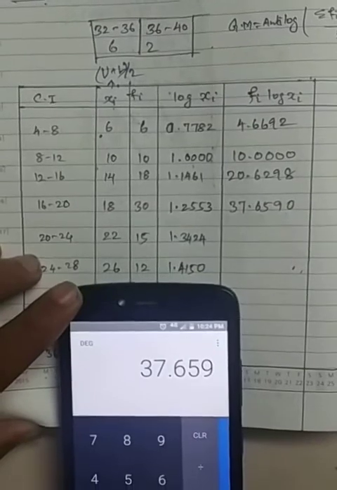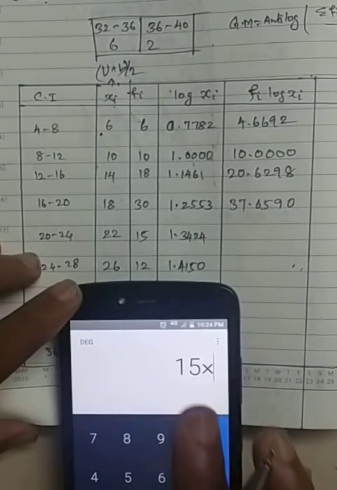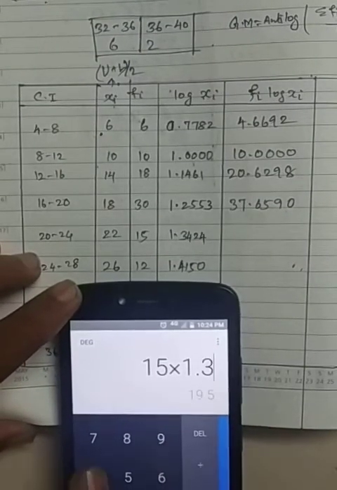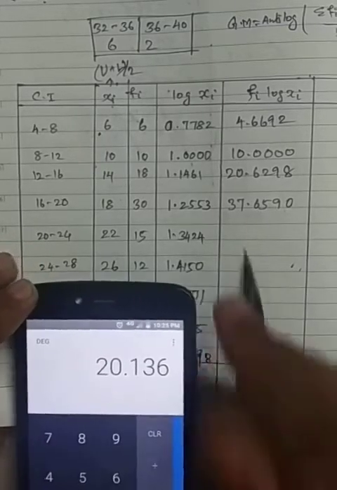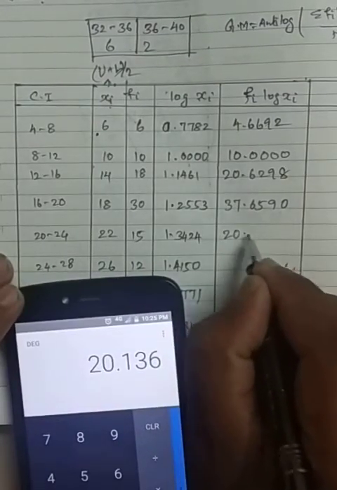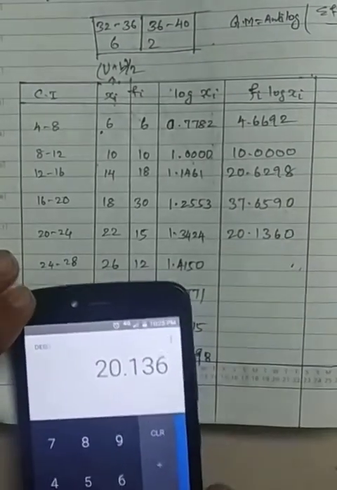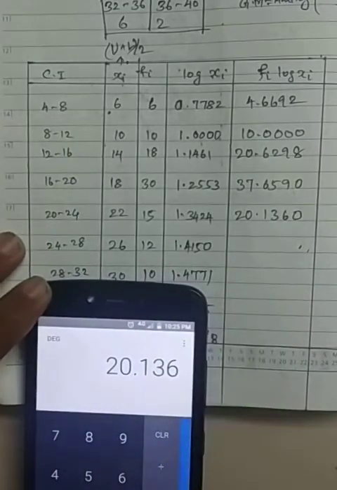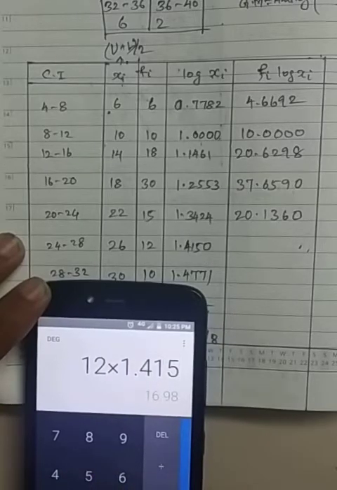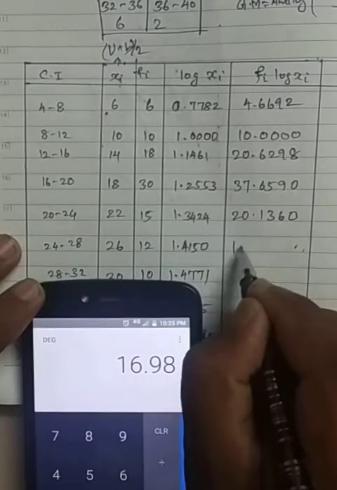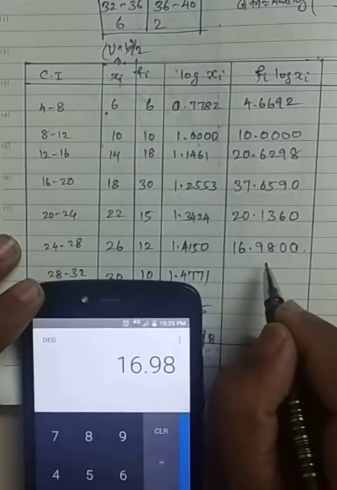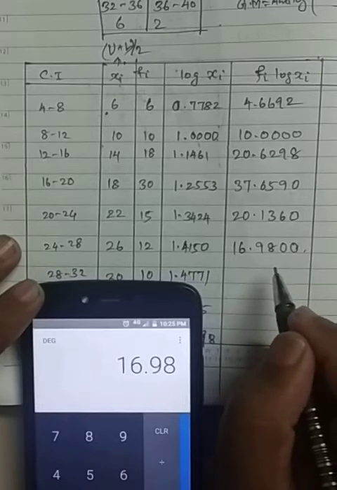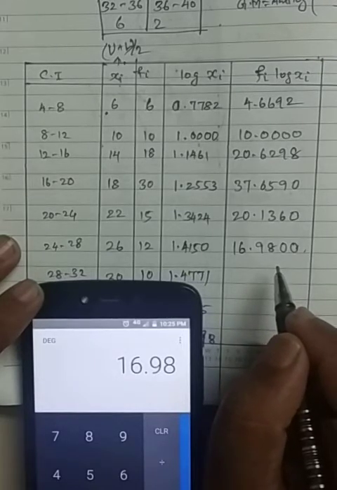Next what we are having? 15. So 15 into 1.3424 you can take. So that value is coming 20.13, so 20.1360 you added. Next we have 12. So 12 into 1.4150. That answer is coming 16.98, 16.9800 added, because I want 2 digits after the decimal, so I will add it here.